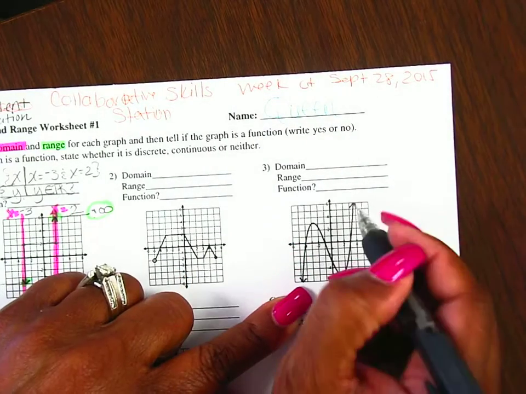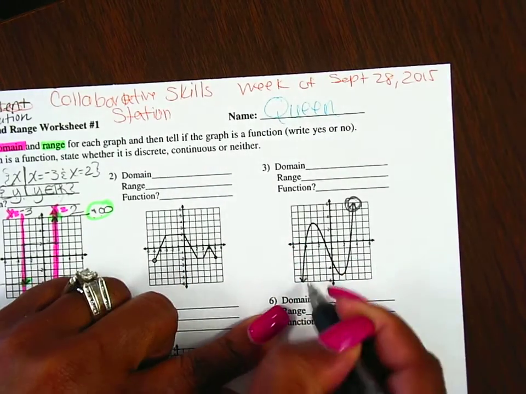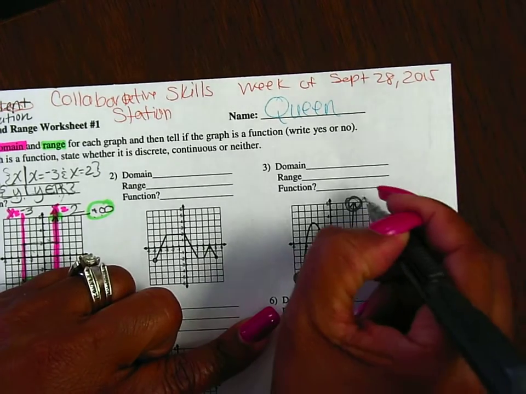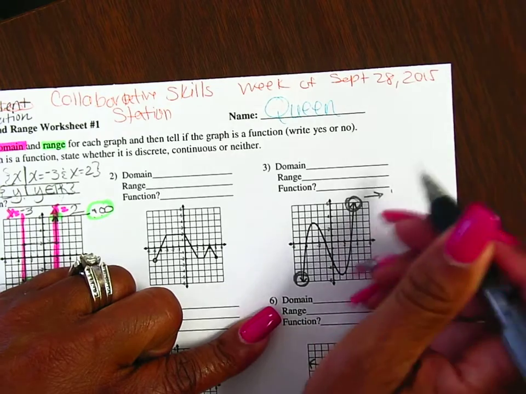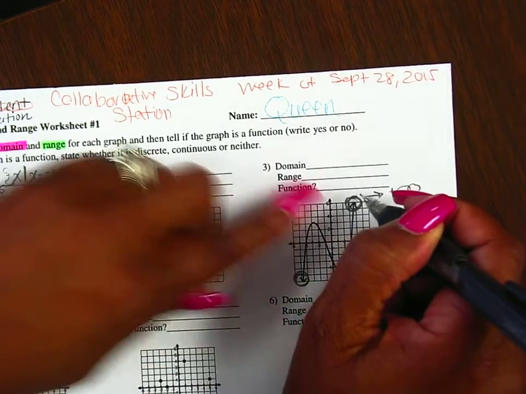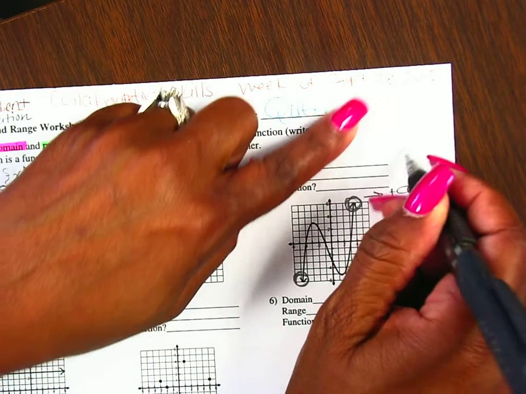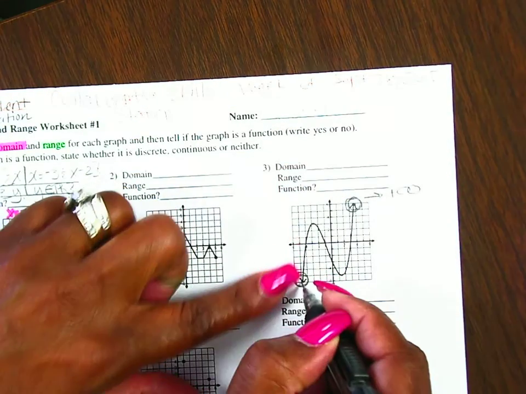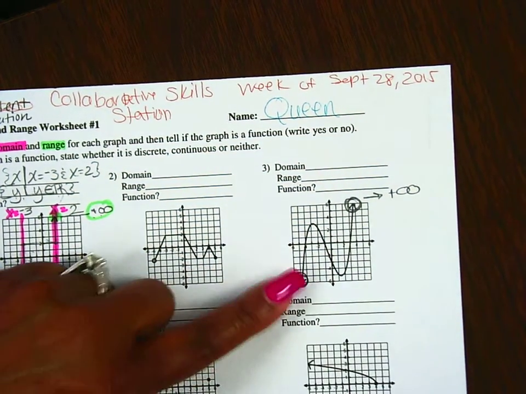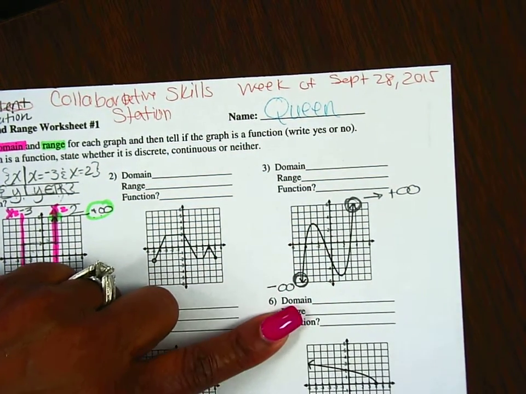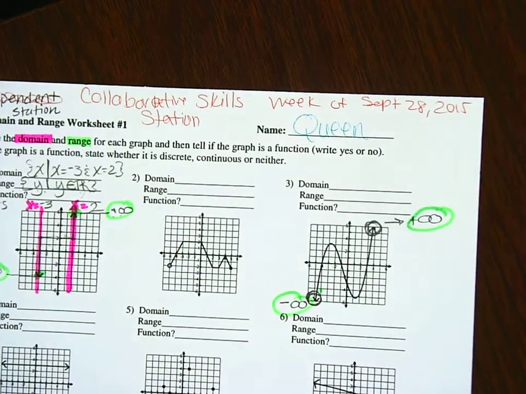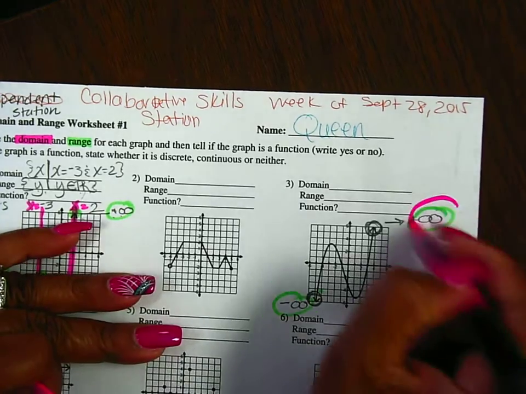However, on number 3, we have an arrow here and an arrow here. So you're saying, hold up, it is approaching positive infinity. If you notice, it's going to keep going and it's slanting. So it's basically going up and to the right, up and to the right. Here it's going down and to the left. It's approaching negative infinity here, left and down. So really, this is going to be for my range and for my domain.